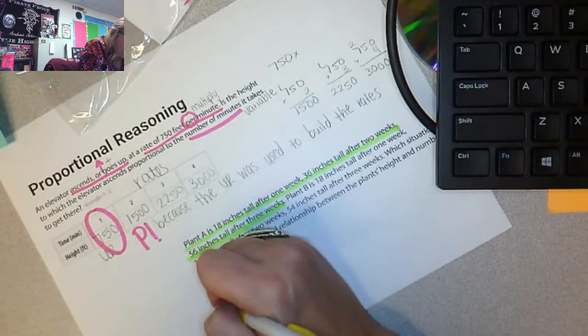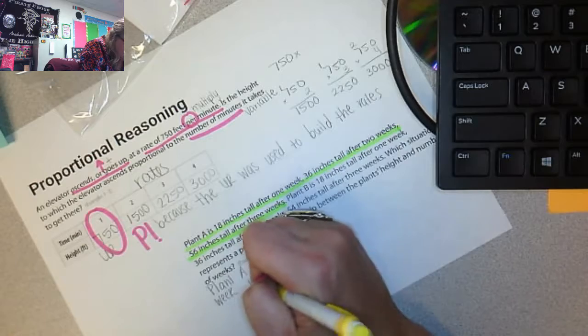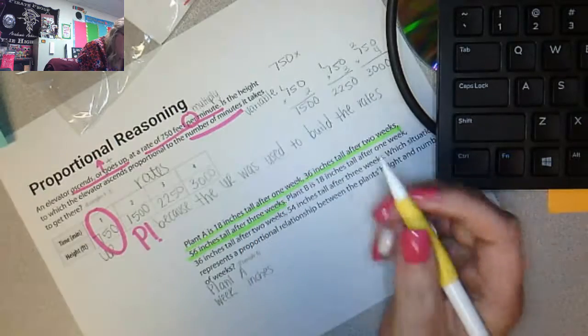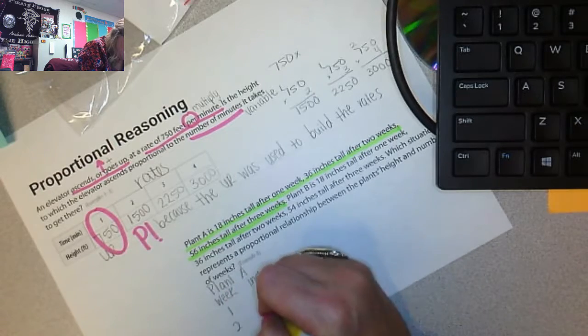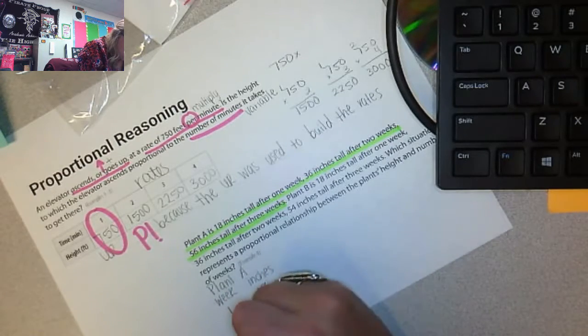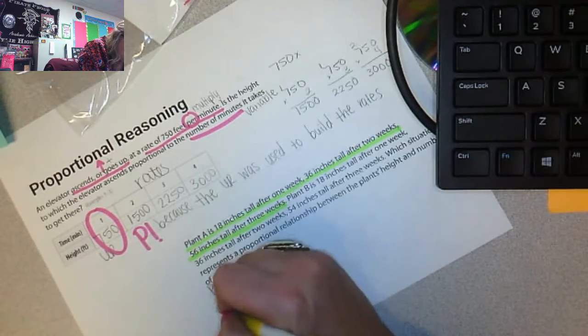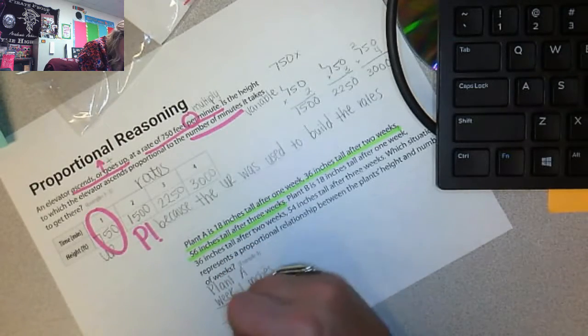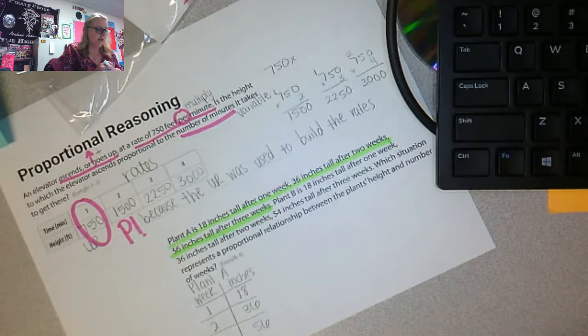So we have week, and we have inches. So week 1, we're at 18. Week 2, we're at 36. And week 3, we're at 56. So I'm going to break it down. Okay, so even though this table is vertical, it's still easy to find my unit rate.